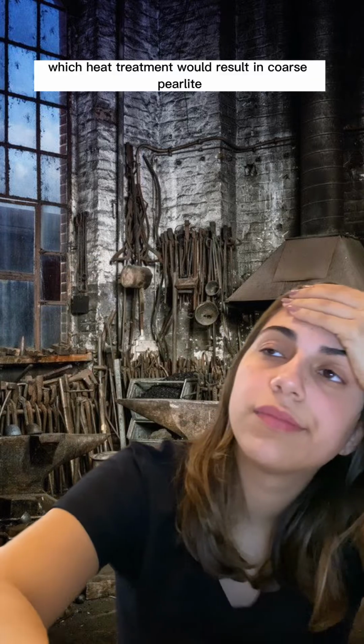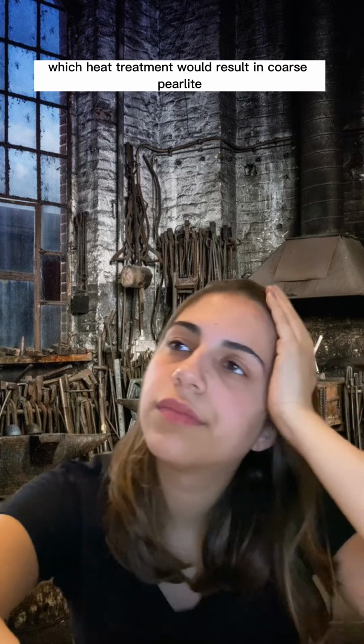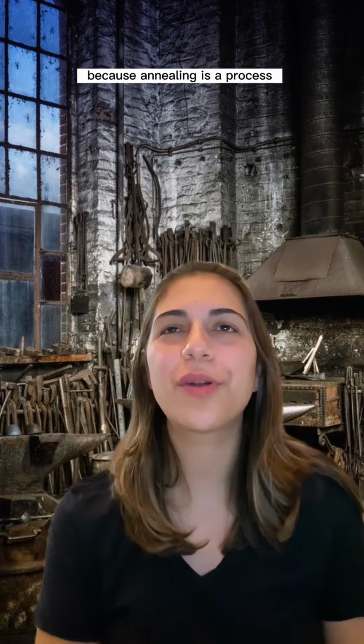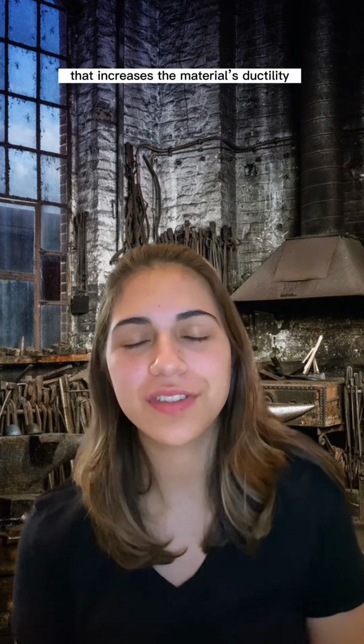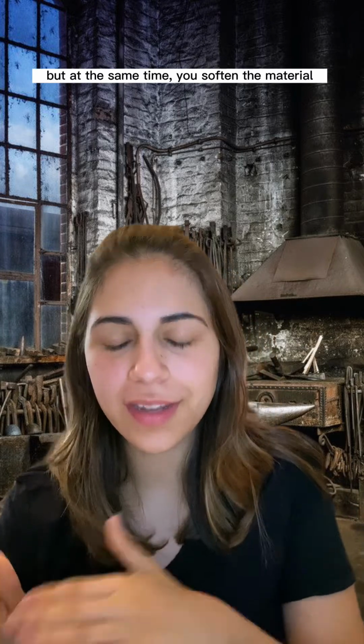Me, when I realized I didn't add the finishing details. Thinking and thinking. Which heat treatment would result in coarse perlite that is soft and ductile? Of course, annealing, because annealing is a process that increases a material's ductility, but at the same time, it softens the material. Yeah, of course.